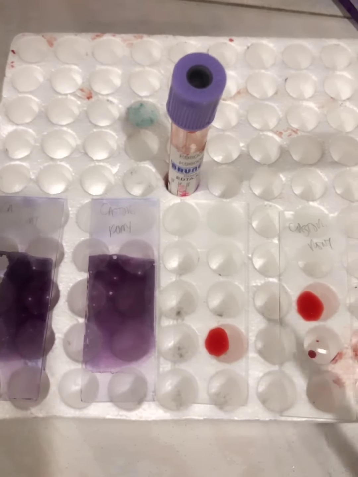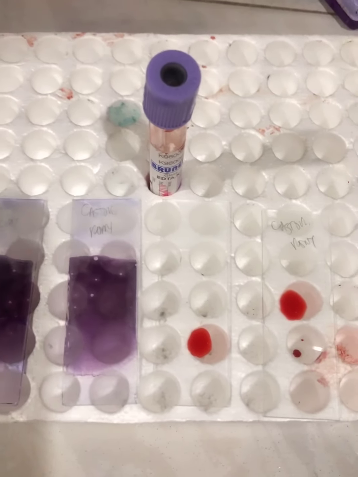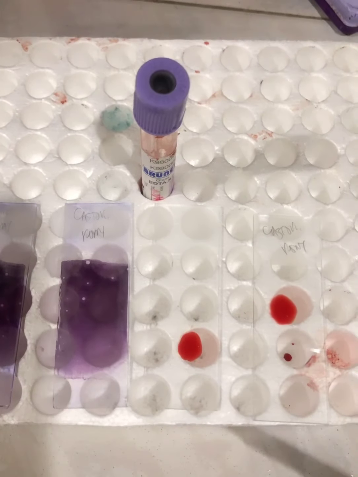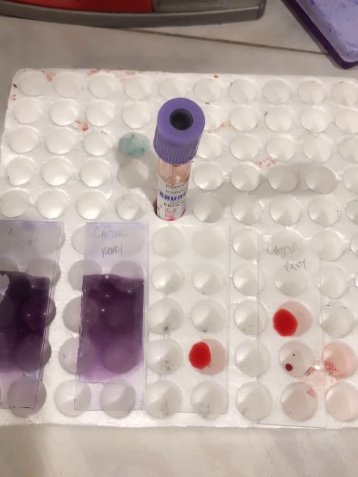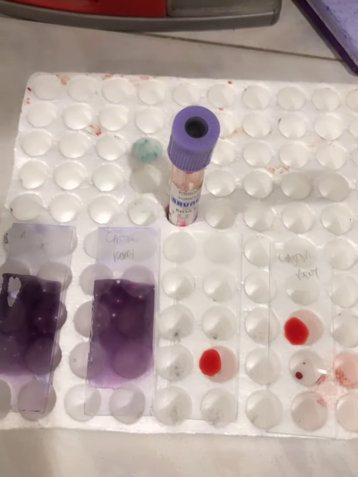So this is now the output. This is our thin smear, this is our thick smear for our malarial smear, for identification of our malaria parasite.